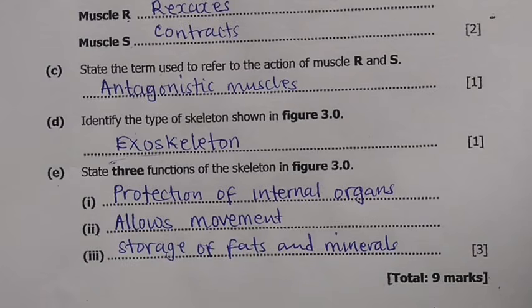The bony tissues act as reservoirs for minerals like calcium and phosphorus. Once they reserve these, they release them back into the bloodstream as needed. Also, the same bones store fats, and these fats are released for energy when they are required.